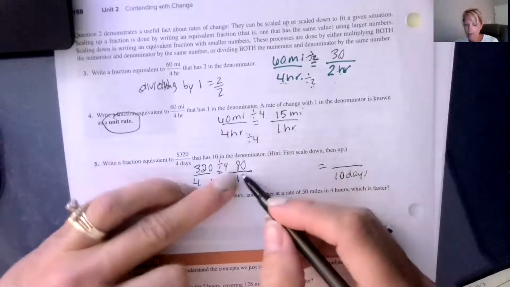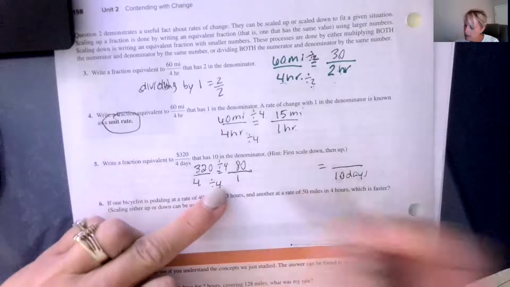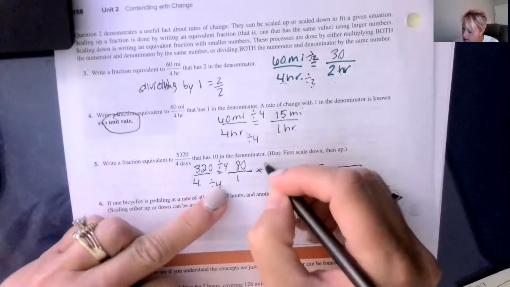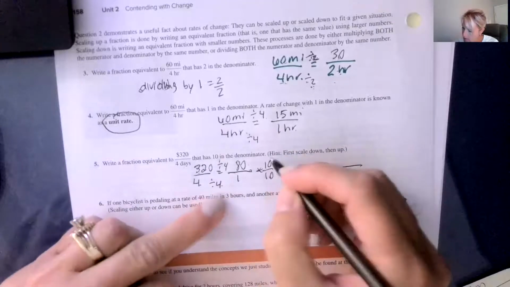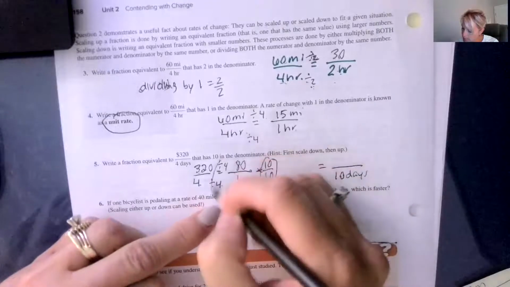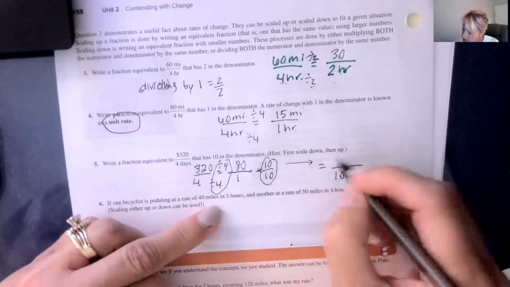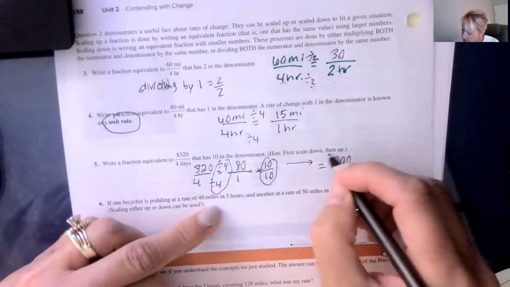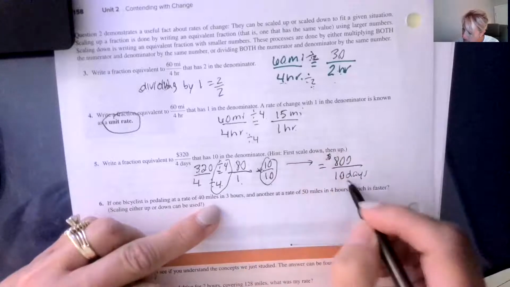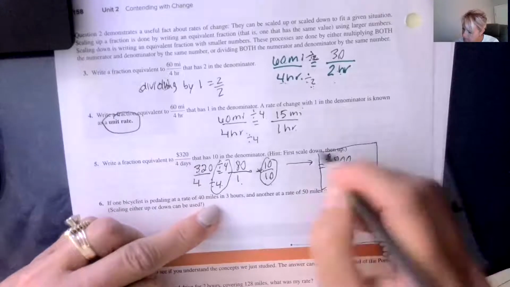So now that I have a unit rate, I can multiply by 10 over 10. Remember, they always have to be either dividing by an equivalent of 1 or multiplying by an equivalent of 1. And that gets us to $800 over 1 times 10 for 10 days.